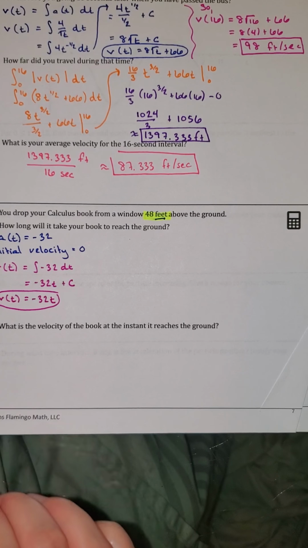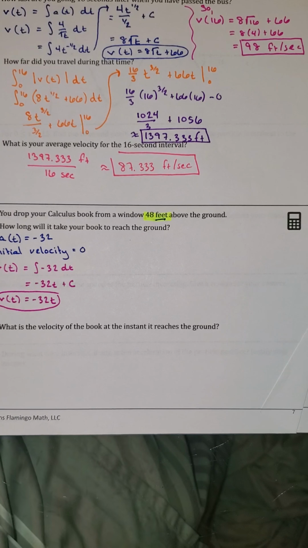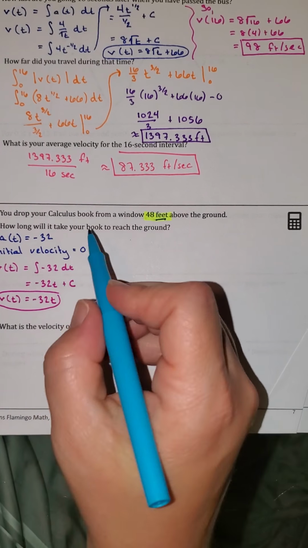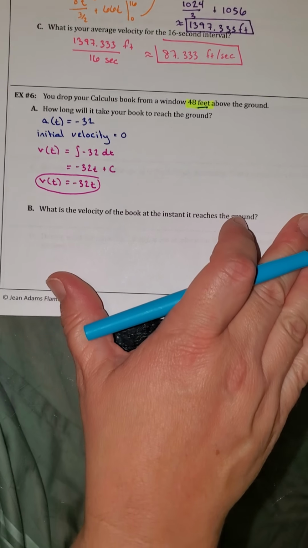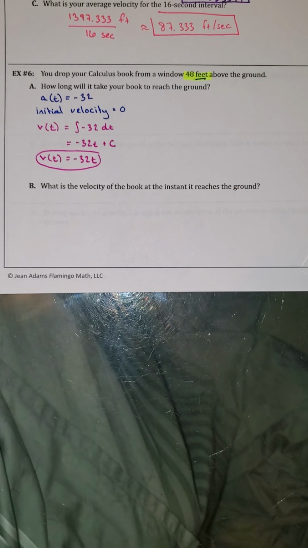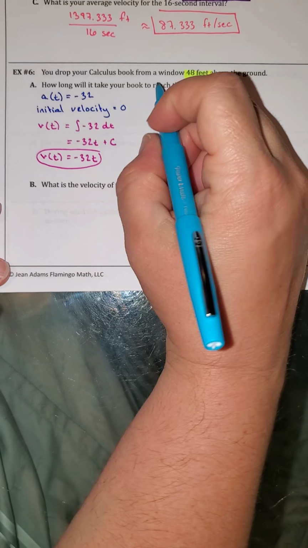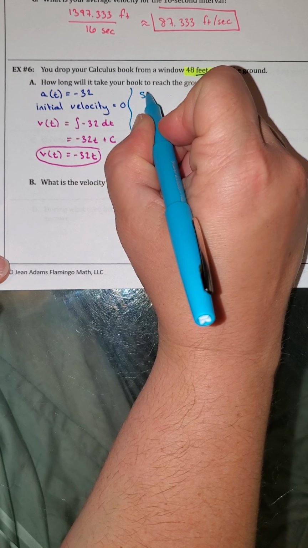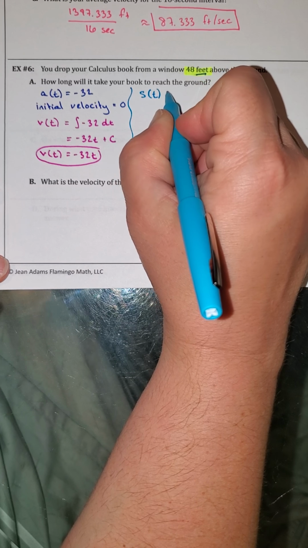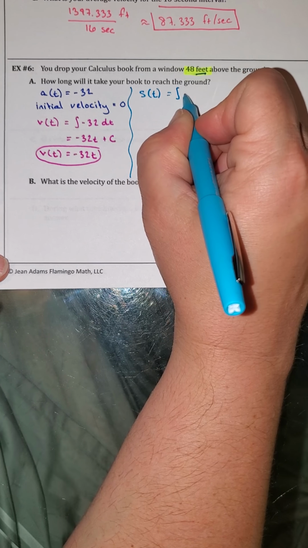So now we need to do our position function, which I'm going to use s. Our position function would be the integral of the velocity function.